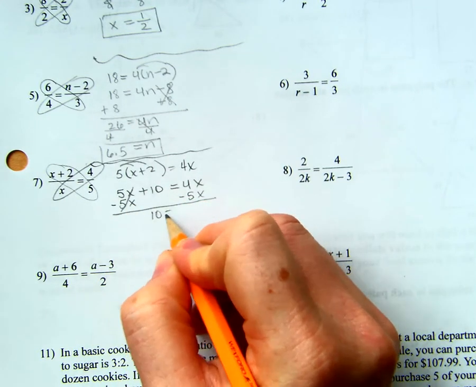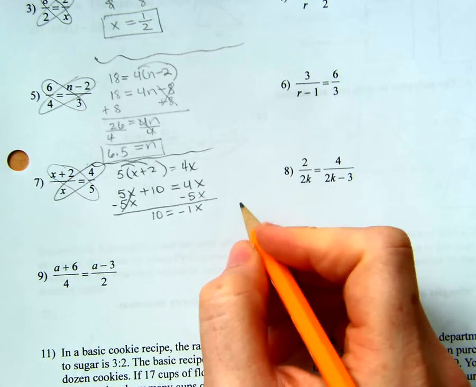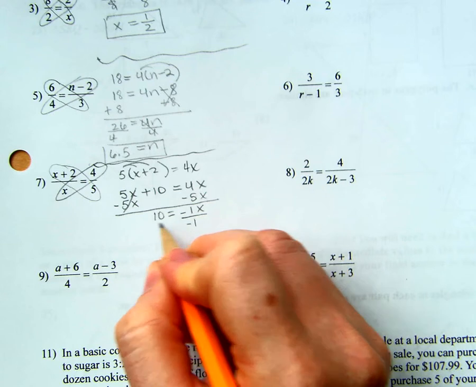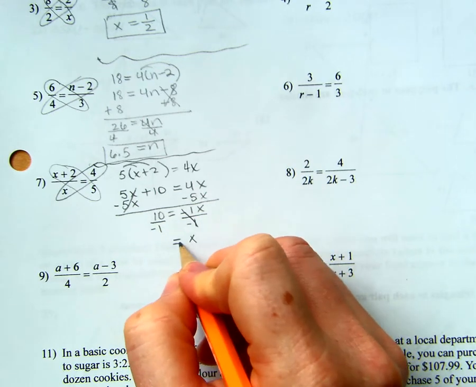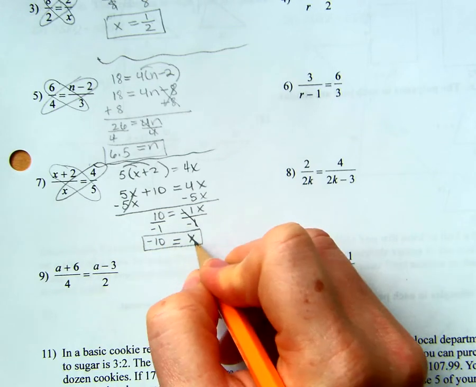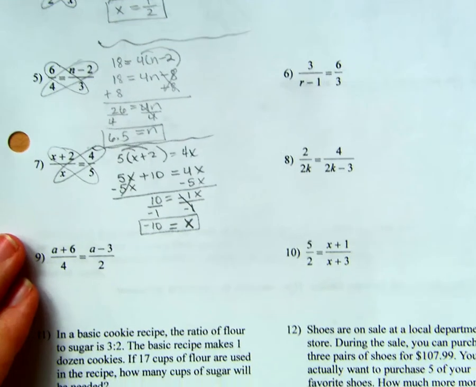I just want to be careful of my signs here. 4 minus 5 is actually negative 1. And I do want to solve for x, not negative x. So I'm actually going to divide by negative 1. And my answer is going to be negative 10. And again, I can always just plug my x back in to check my work. Okay?